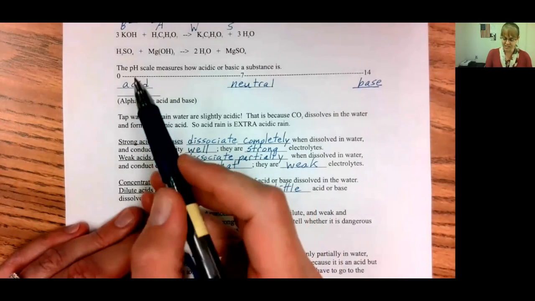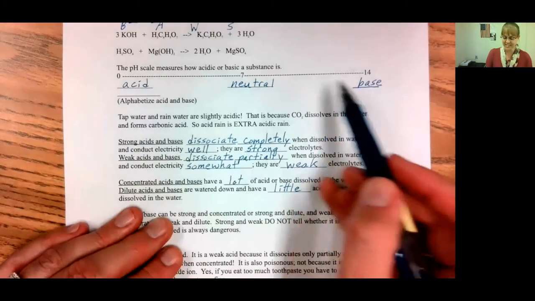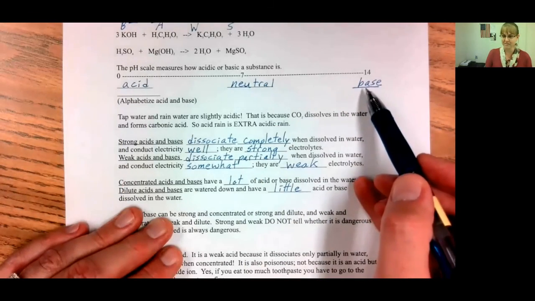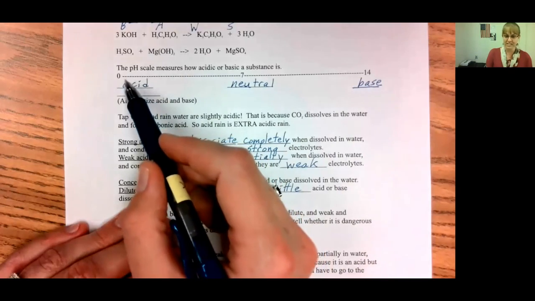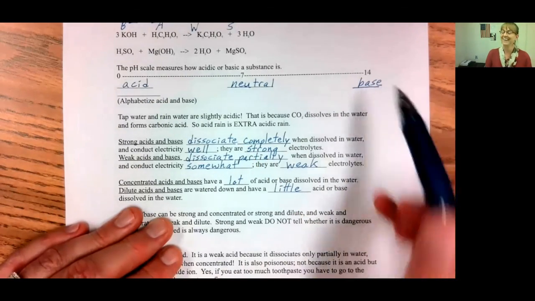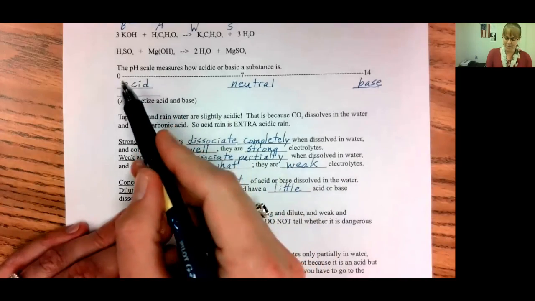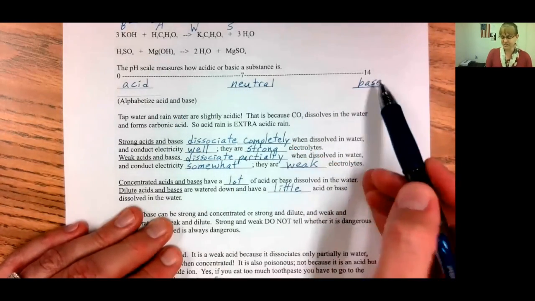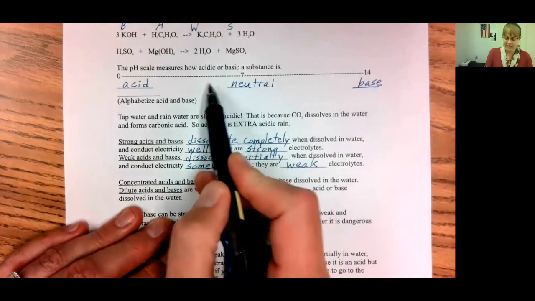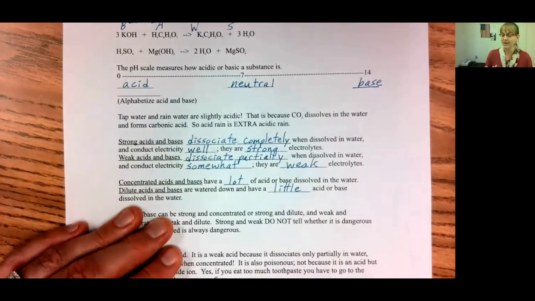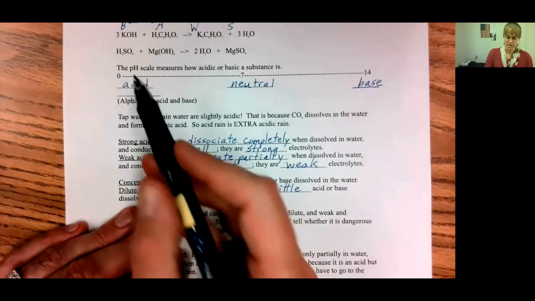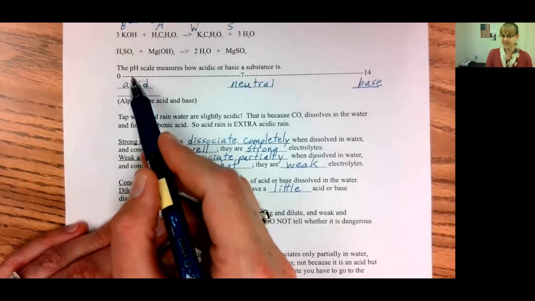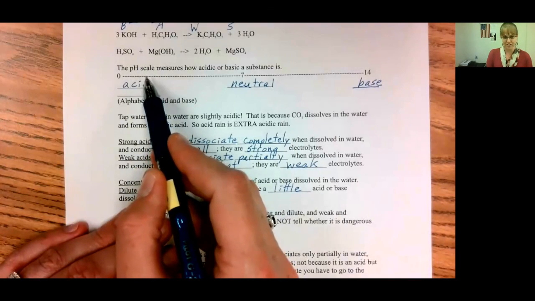So the way to remember that is to alphabetize the words acid and base. A for acid comes before B for base. And when you're counting, 0 comes before 14. Aha! So now, 0 to 7 is acidic, exactly 7 is neutral, and 7 to 14 is basic. The closer you get to 0, the more acidic that substance is. So a pH of 0 is more acidic than a pH of 1. A pH of 1 is more acidic than a pH of 2.